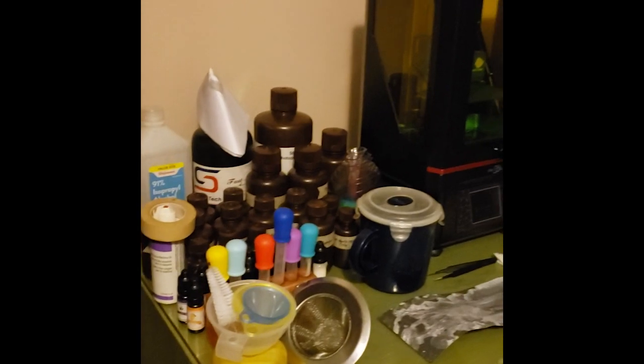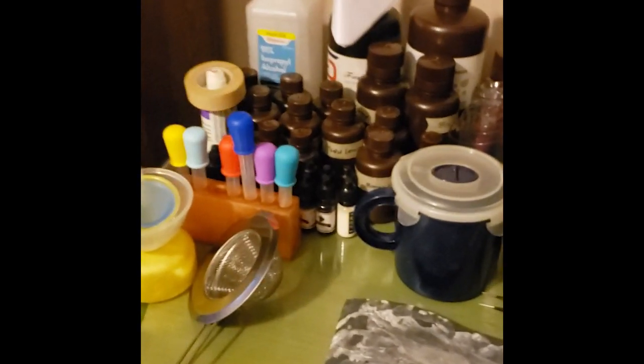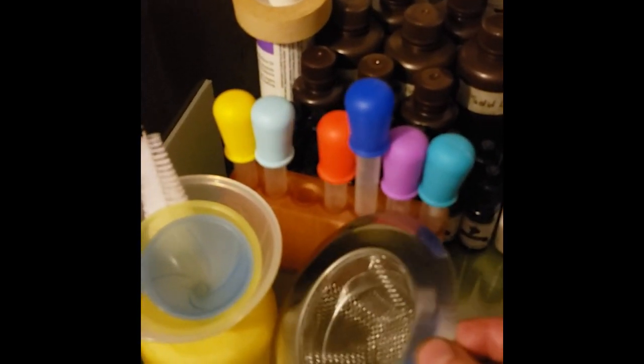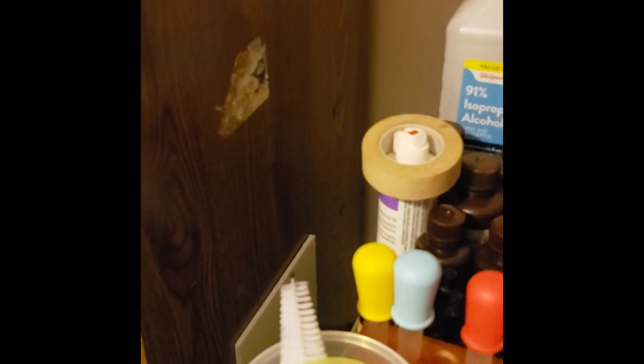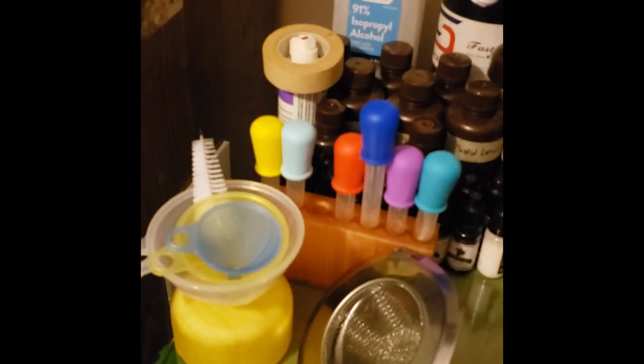And here's my SLA setup. Got two Photons, 50% of them work. And here's some of my tools that I use. This is actually a strainer for your kitchen sink, but I really like this because it fits perfectly into the biggest of these funnels, and I don't need to hold it, unlike those paper funnels that come with the printer. You can use your other hand to stabilize whatever you're pouring, and it's much more effective, I think.